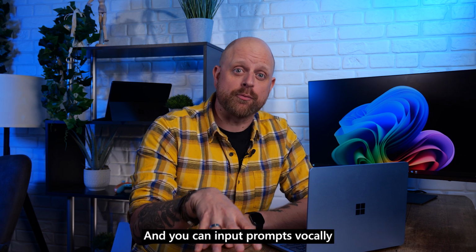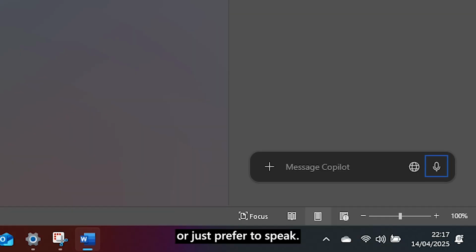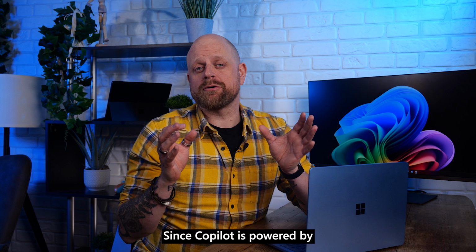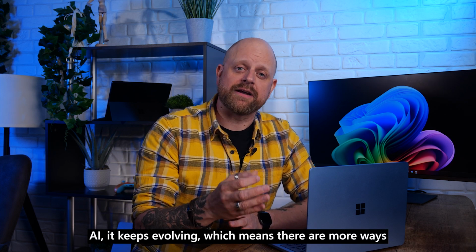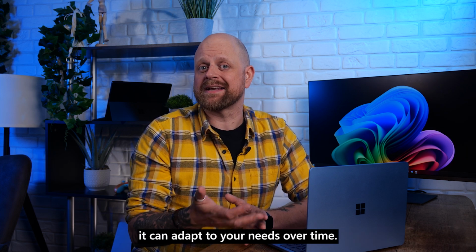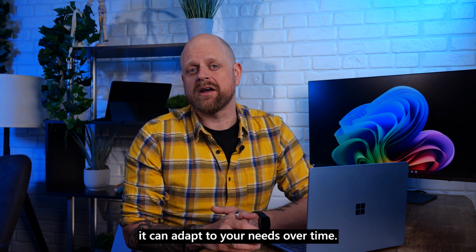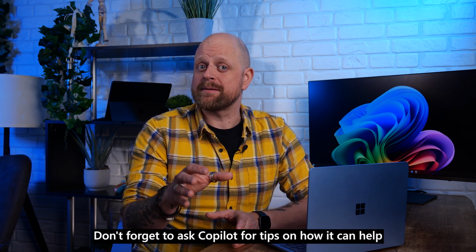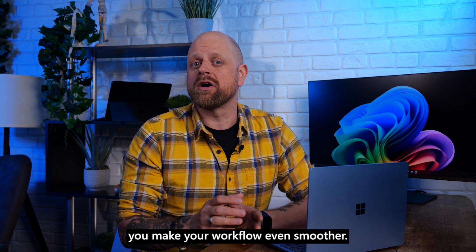And you can input prompts vocally using the mic button here if you're unable to type or just prefer to speak. Since Copilot is powered by AI, it keeps evolving, which means there are more ways it can adapt to your needs over time. Don't forget to ask Copilot for tips on how it can help you make your workflow even smoother.